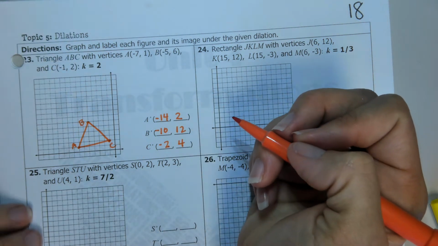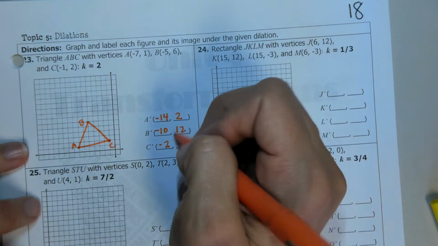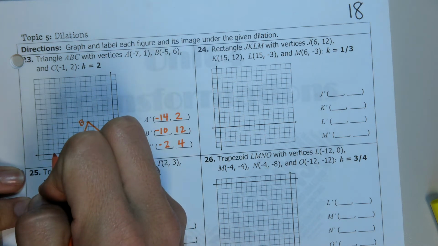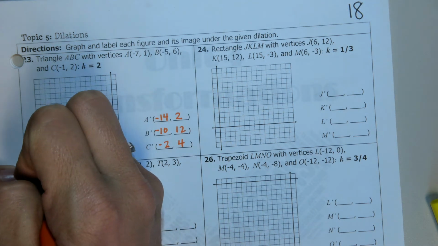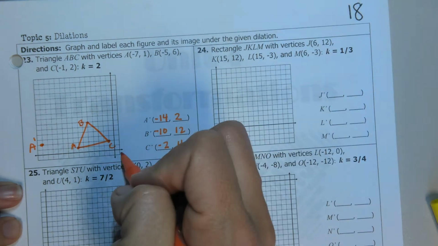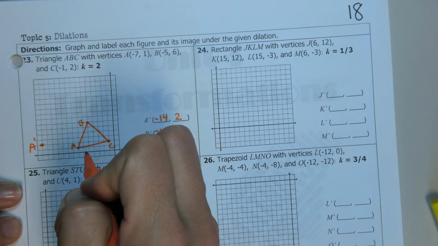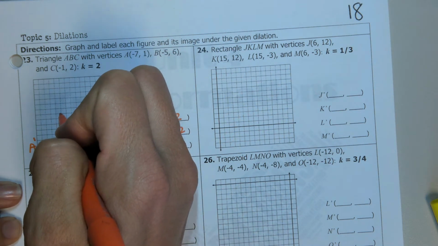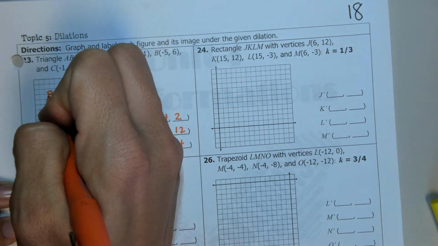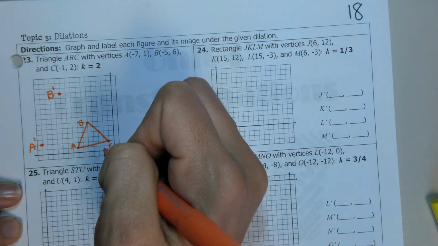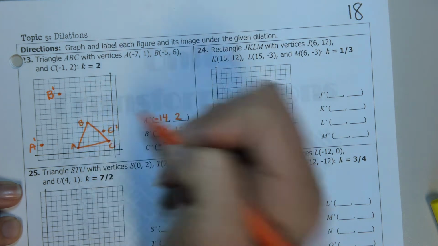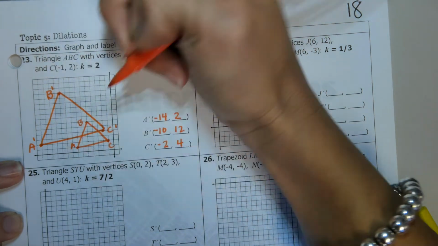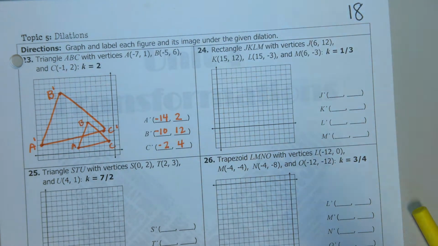All right, so we're going to graph that new one. Negative 14, 2 is 2, 4, 6, 8, 10, 12, 14. 2 is A prime. B prime is negative 10, 12. 2, 4, 6, 8, 10, 2, 4, 6, 8, 10, 12. And negative 2, 4 is negative 2, 2, 4, C prime. And that is an enlargement that is twice the size, or twice the measurements.